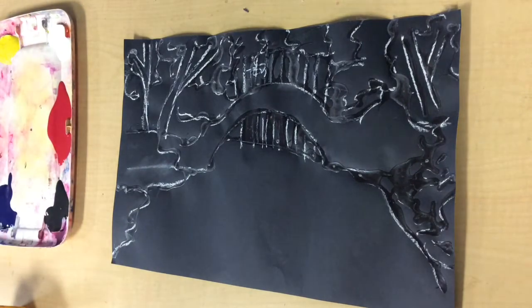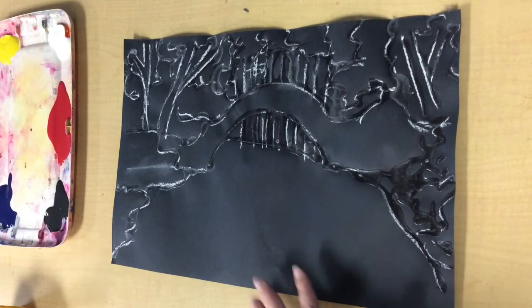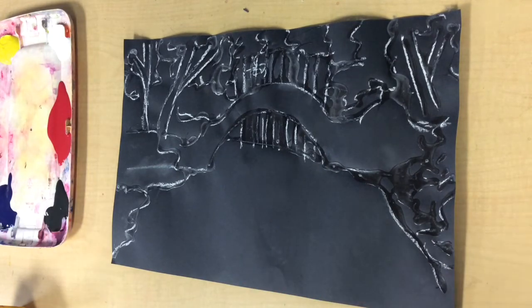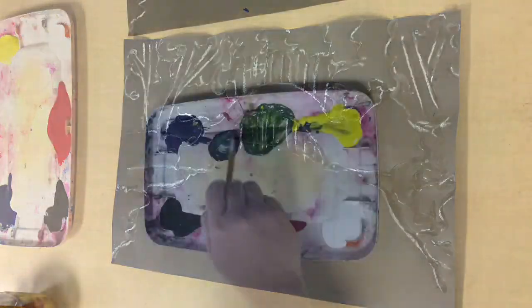Remember, we're going to let the texture of the brush show. So we're going to let some of this black paper show through. I'm going to get started and you can watch. Here we go.